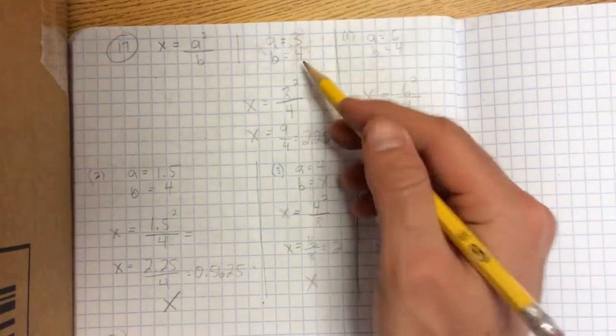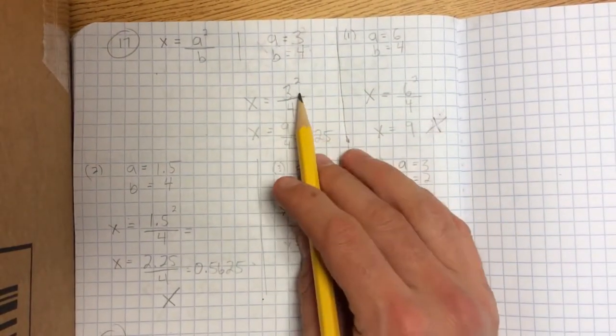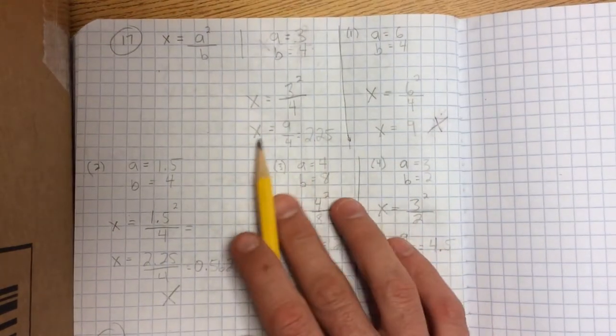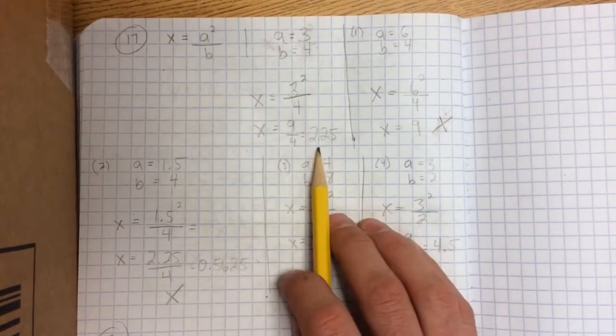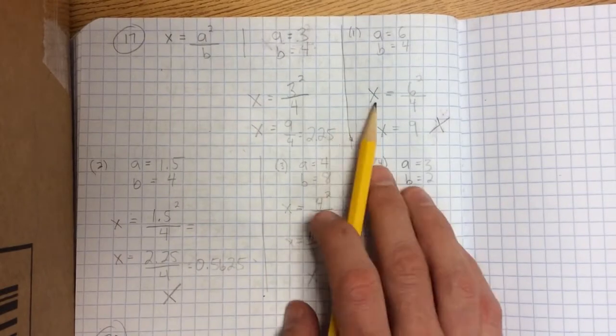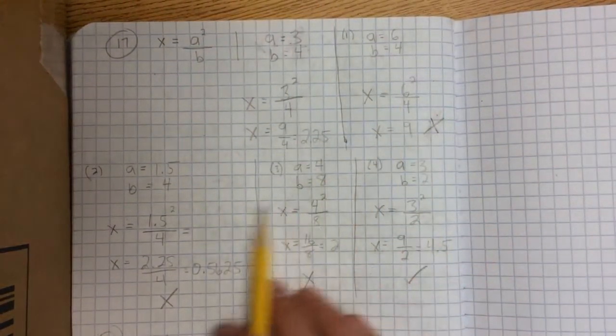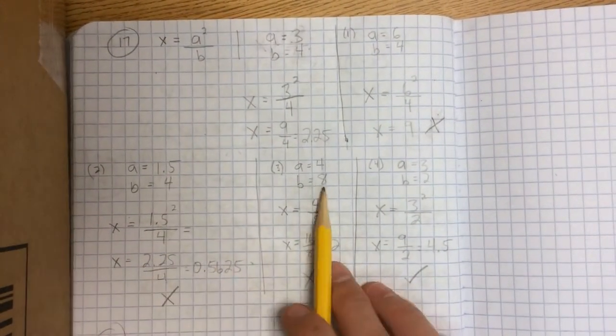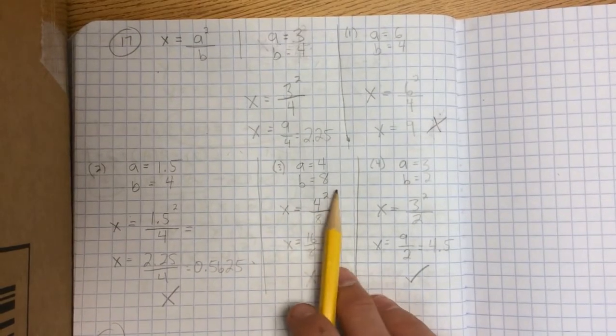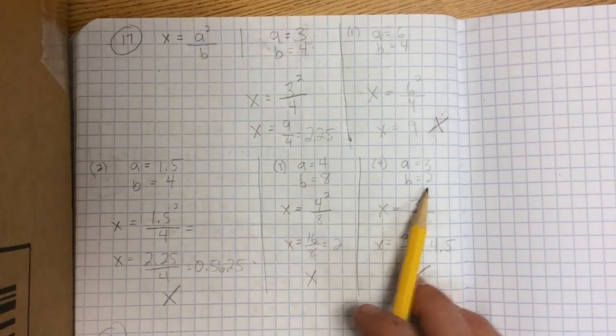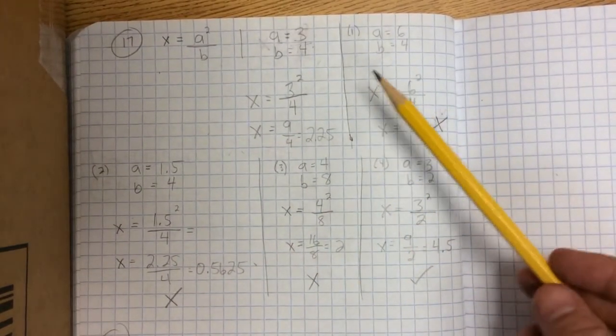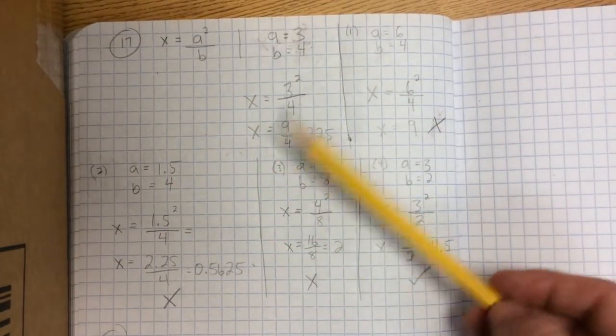So when a is 3 and b is 4, we get 3 squared is 9, 9 over 4 is 2.25. So a baseline x value of 2.25. Now we're going to go through, we're going to double the a value and see what happens. We're going to half the a value, see what happens. We're going to double the b value and see what happens. And we're going to take half of the b value and see what happens. We want the one that's going to double the value of the whole fraction.